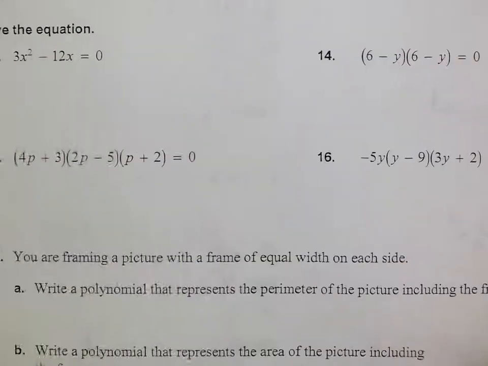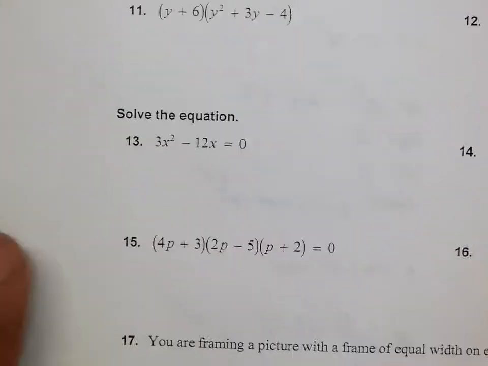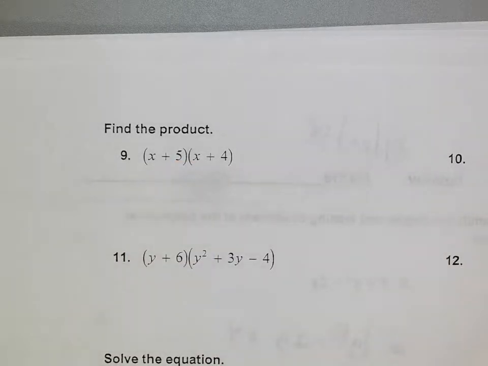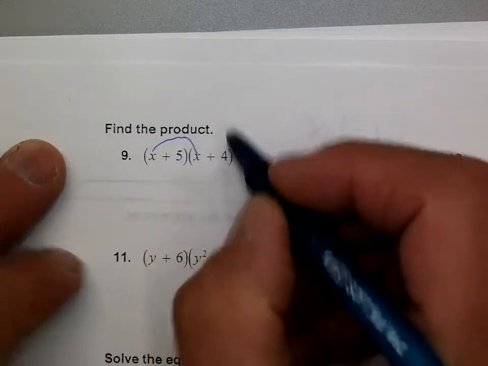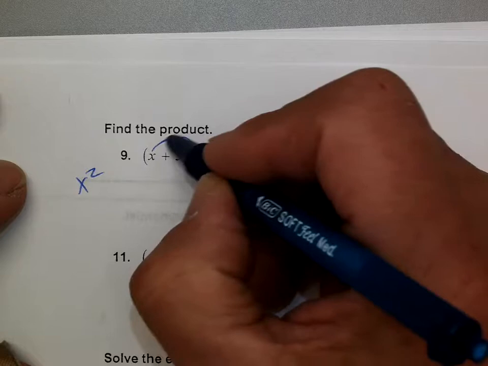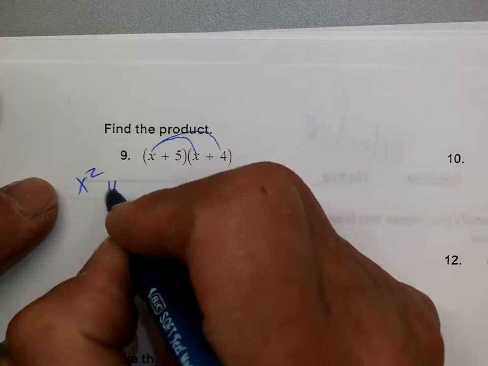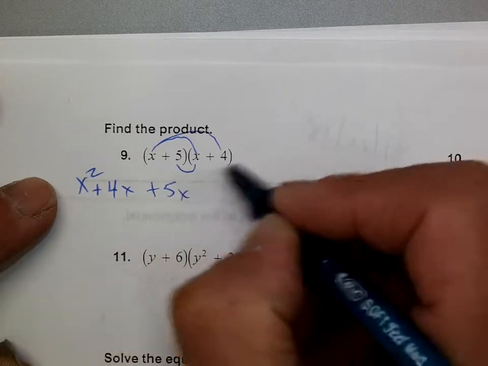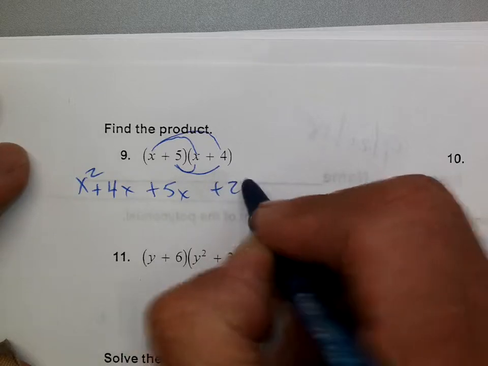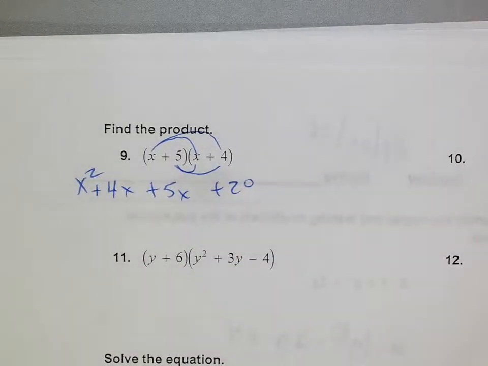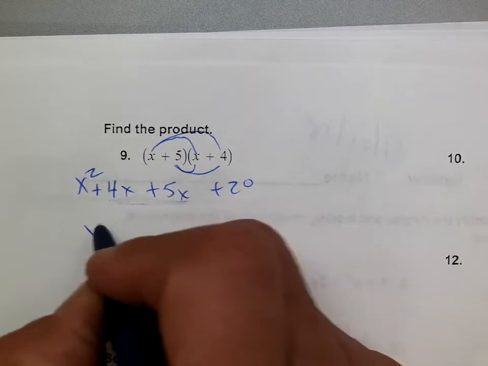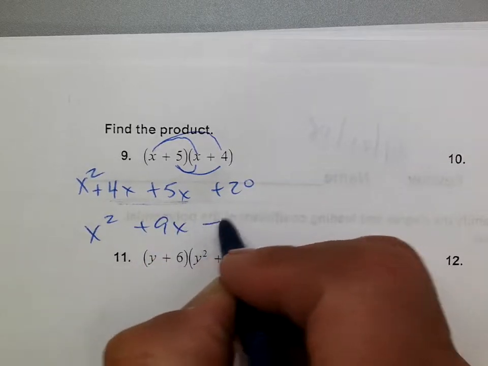Okay, 9's different. On 9 there's nothing in between, right? So 9 is multiplied because you've got parentheses. Parentheses always means we're going to multiply the two terms, right? So we're going to FOIL. X times x, x squared. X times 4 is a positive 4x. Then 5 times x is a positive 5x. And then 5 times 4 is a positive 20. Okay. Now, if we can tidy it up, we will. So I can add these two middle terms because they're the same. So I'll have an answer of x squared plus 9x plus 20.